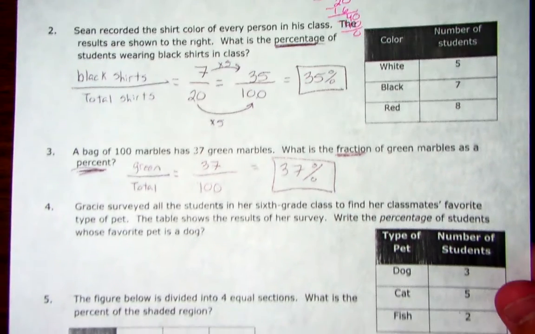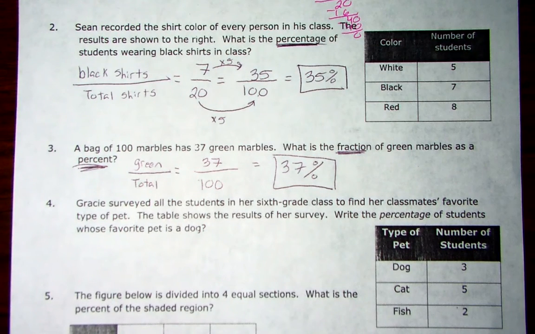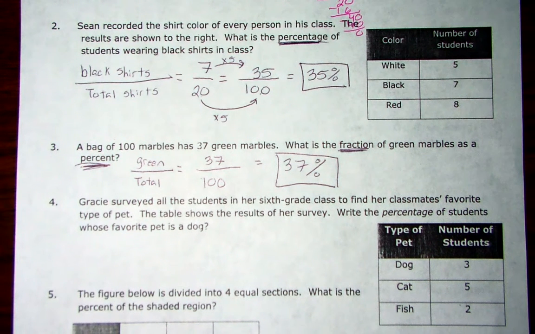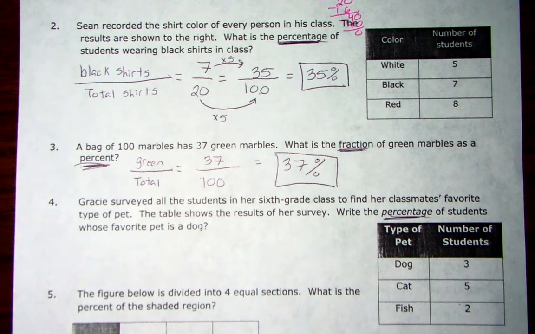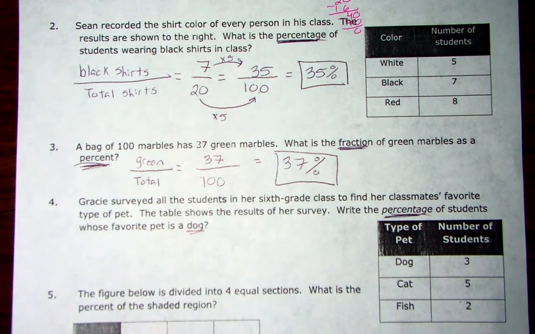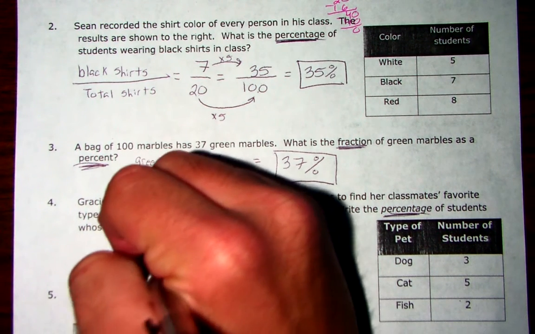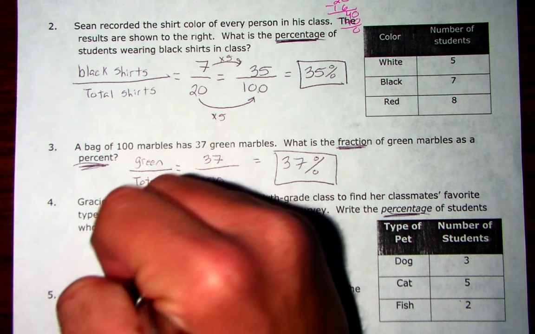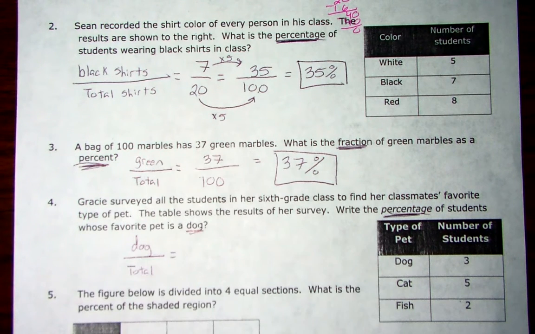Alright, number 4. Gracie surveyed all the students in her 6th grade class to find her classmates' favorite type of pet. I voted for dog. The table shows the results of her survey. Write the percentage of students whose favorite pet is a dog. So you have dog over total surveyed. How many people like dogs? 3 of them did.